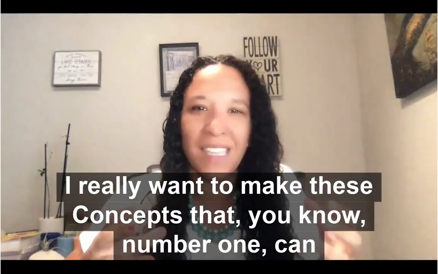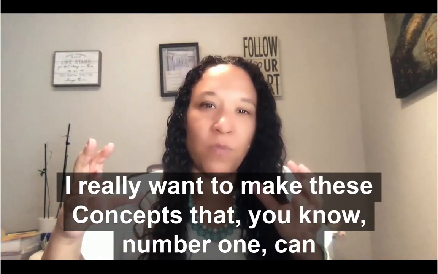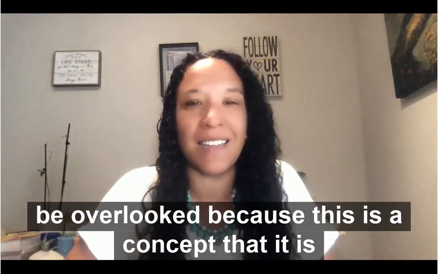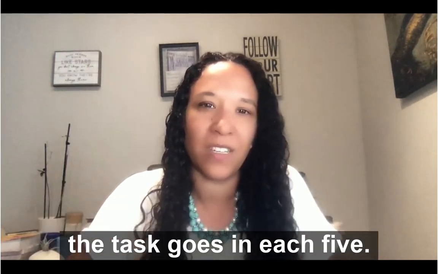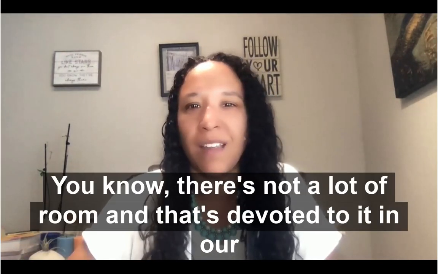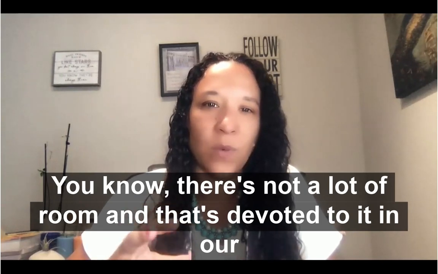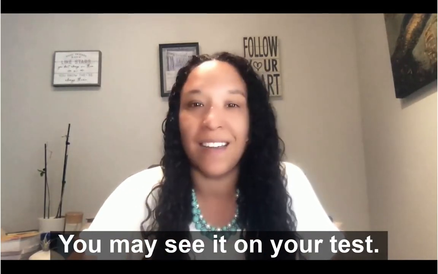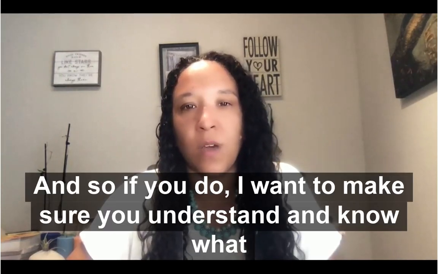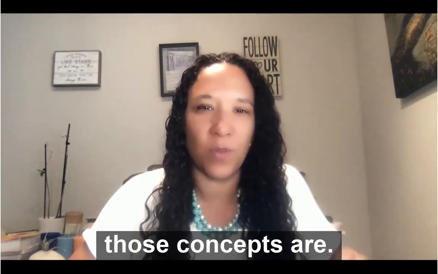I really want to make these concepts clear, number one, because this is a concept that can be overlooked. It's not outlined in the task list, but it does fall under the task list in H5. There's not a lot of room devoted to it in our Cooper book, but it is there. It is important. You may see it on your test. And so if you do, I want to make sure you understand and know what those concepts are.